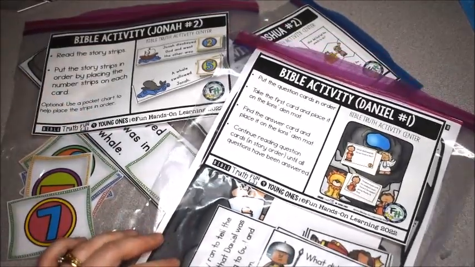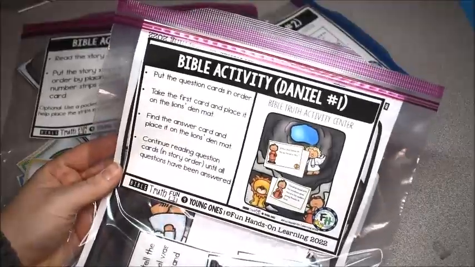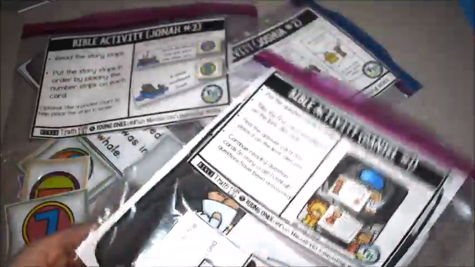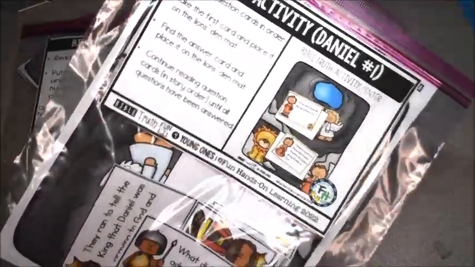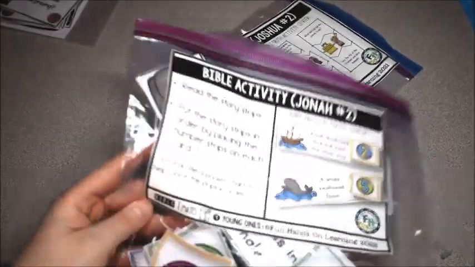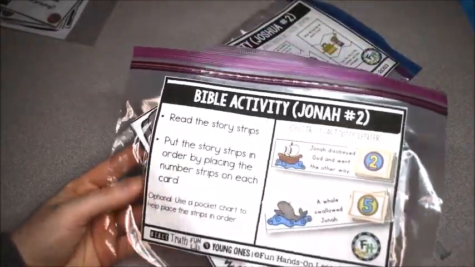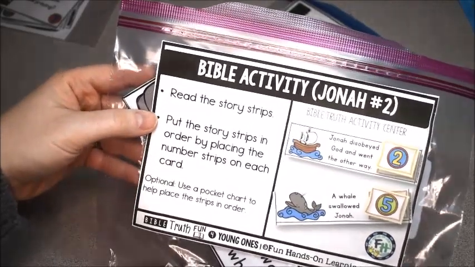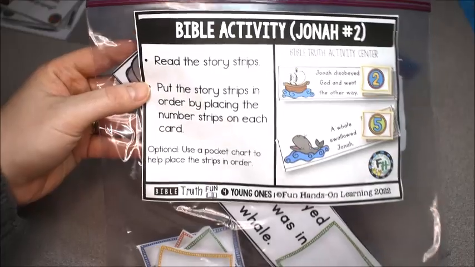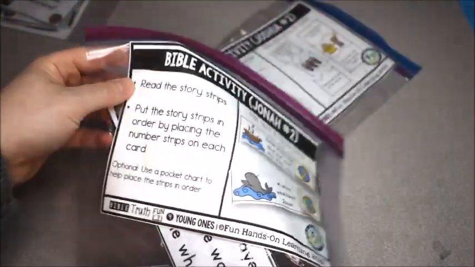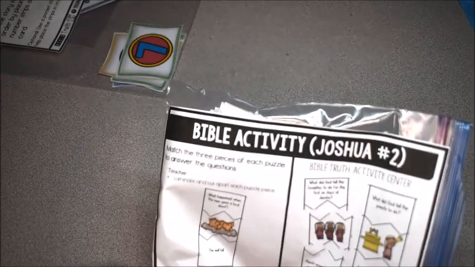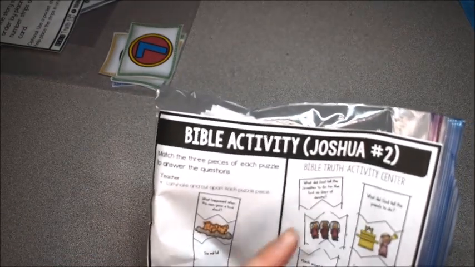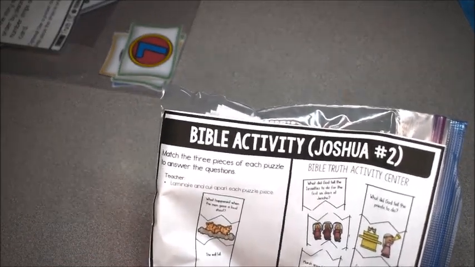All right, so then here's one that was the first activity for the story of Daniel, and they match up questions and answers for this one. Here is a newer one that I did recently for the story of Jonah. And basically they put the story of Jonah in order with the cards and with numbers. Okay. And here's one from the story of Joshua. This is the second one. The first one is not in my pile.